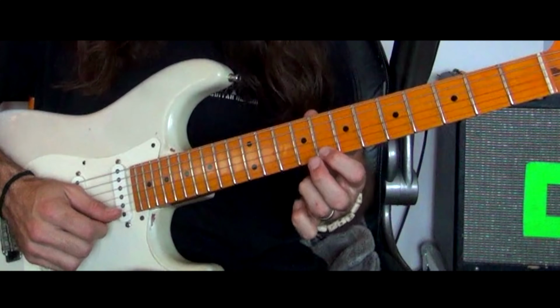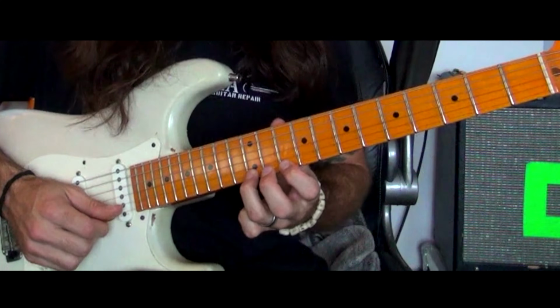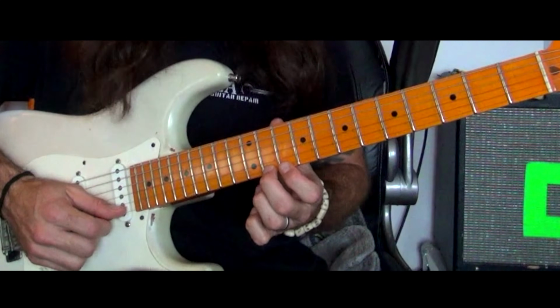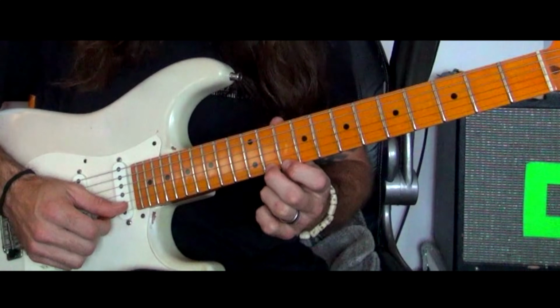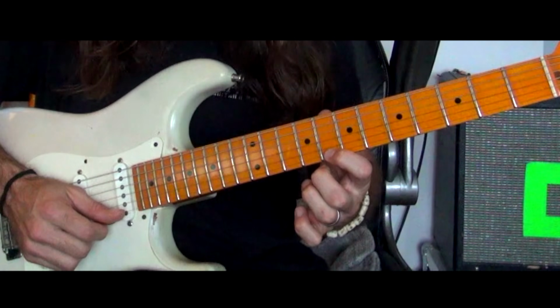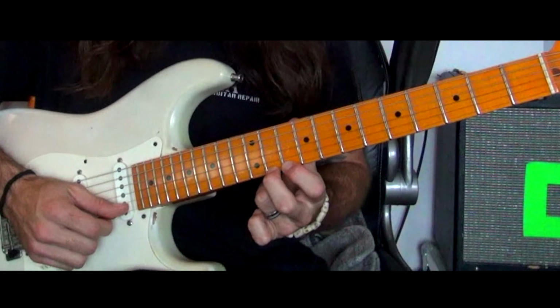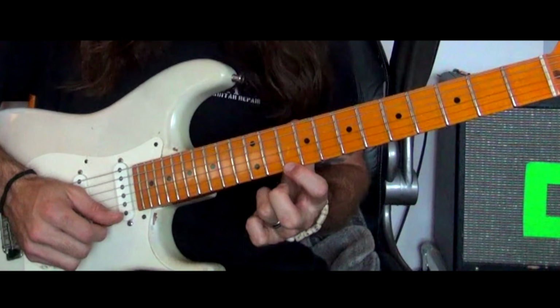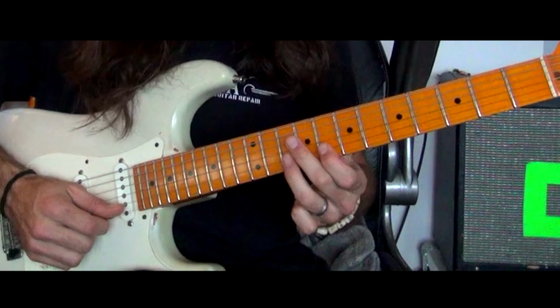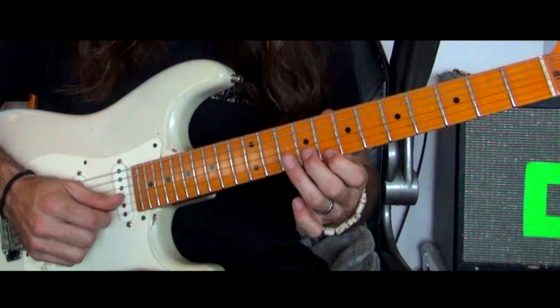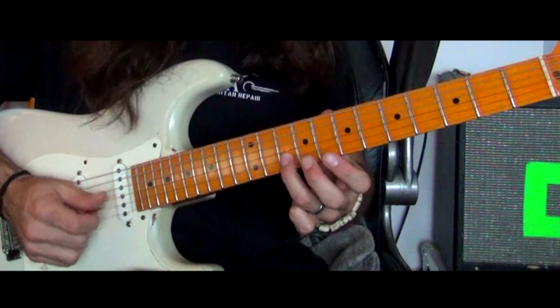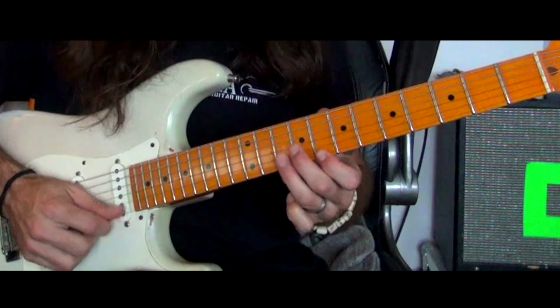And then I do that sweet little articulation. So I hammer on, and then I take my middle finger on the flat 3, I do a really quick pull off and slide out of the pull off from the flat 3 to the 2 down to the 1. And then I'm on the 6.